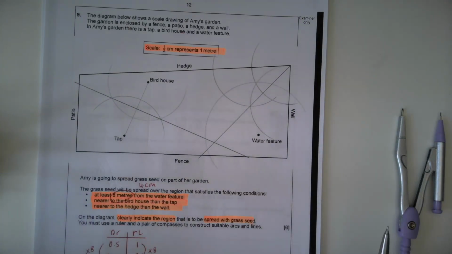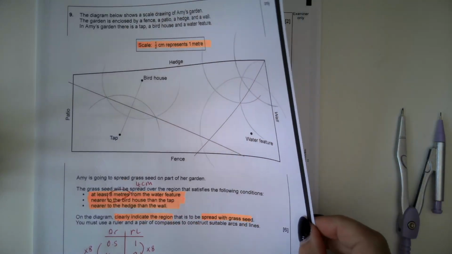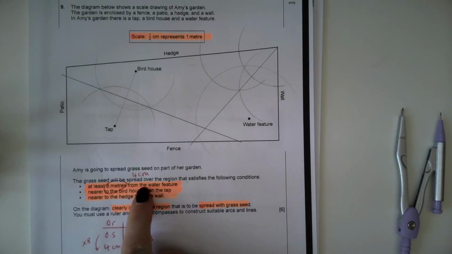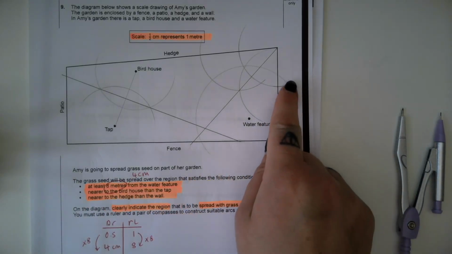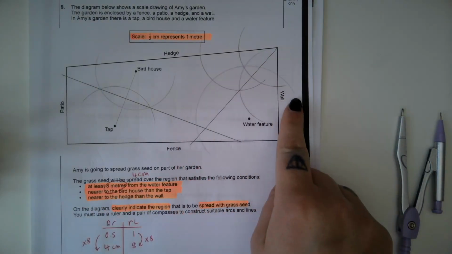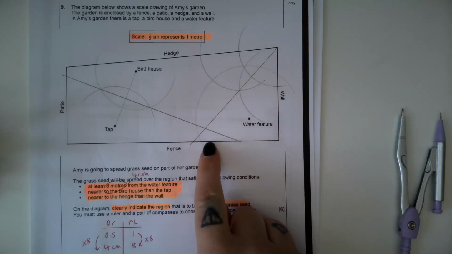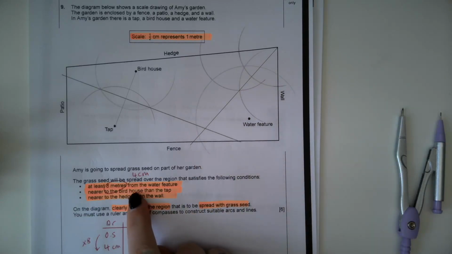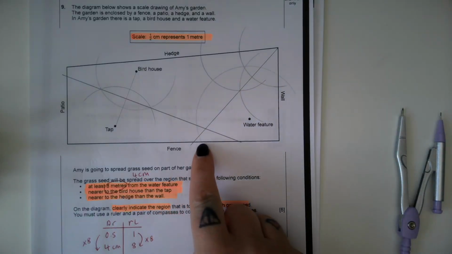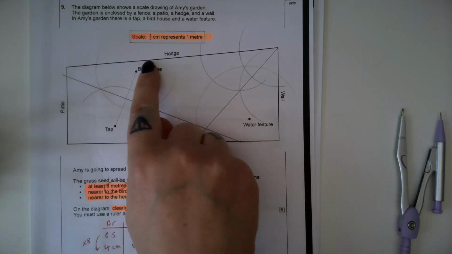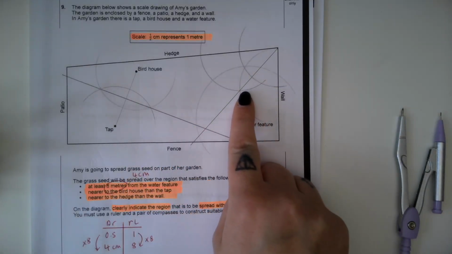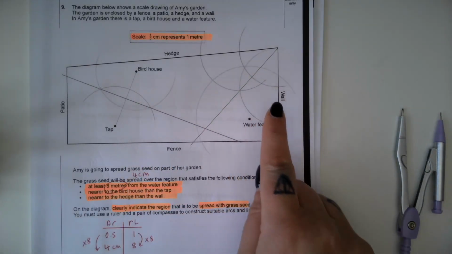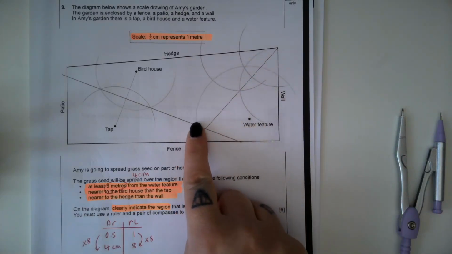So we've constructed everything we need to construct. We've now got to identify the correct region. So let's go through these conditions again. So at least 8 meters from the water feature. So we drew this circle around the water feature. Everything on the line of this circle would be 8 meters. And it wants to be at least 8 meters from the water feature. So it's got to be on this line or past it. It can't be inside the circle, because that will be less than 8 meters. So we're dealing with outside of this circle.